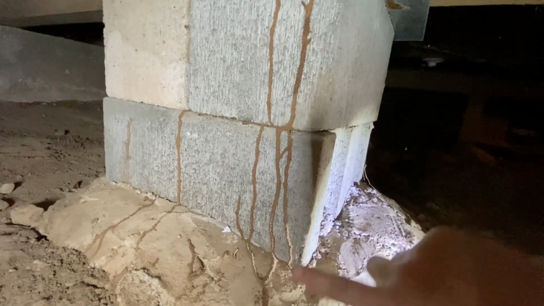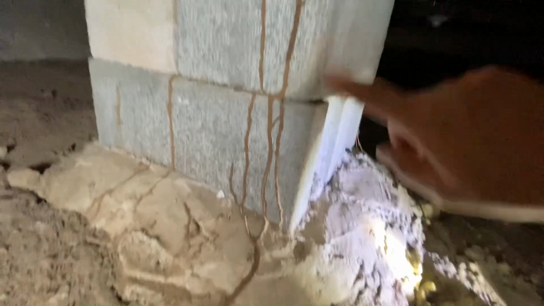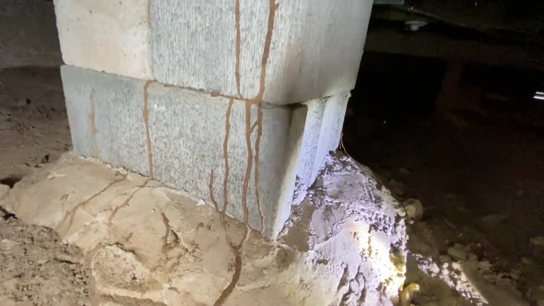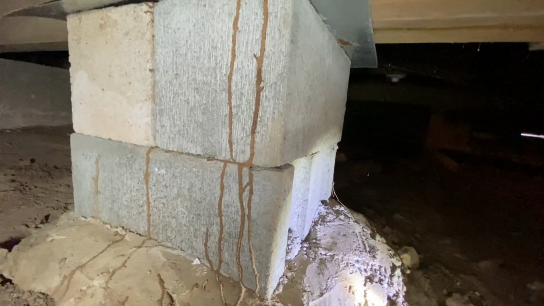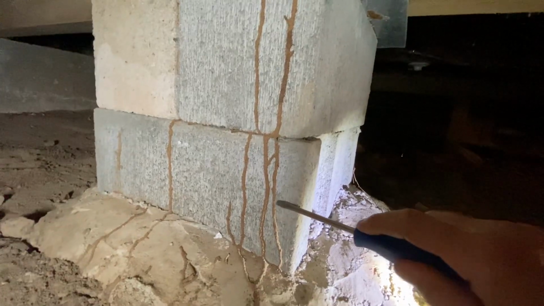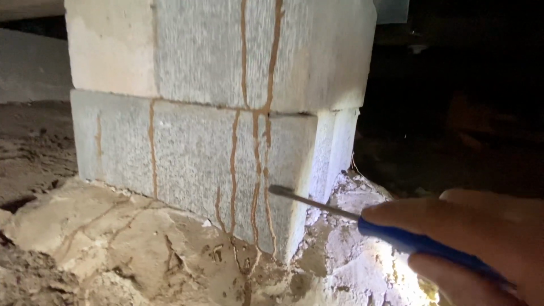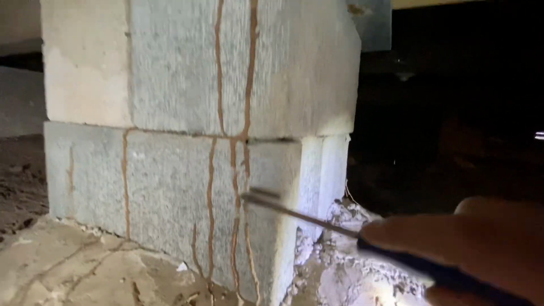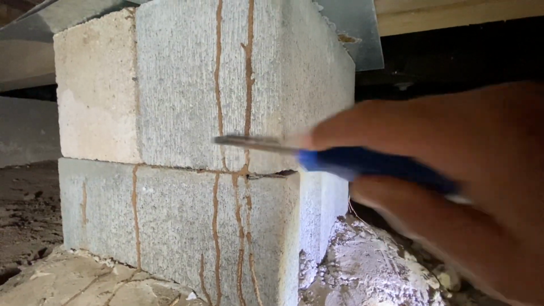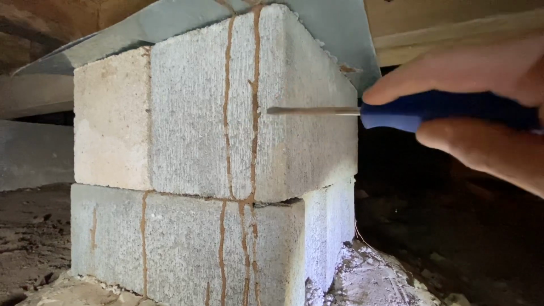This is a base block combo sitting in the ground. It's actually not a base because it's poured in concrete around here. And I've pointed out the damage of termites before, but you can see them just tunneling up the side of this block trying to get something. There's live termites right there, guys, trying to get to something above that they can really do damage on.